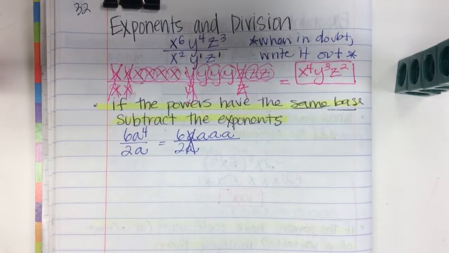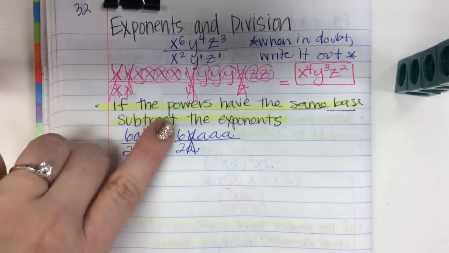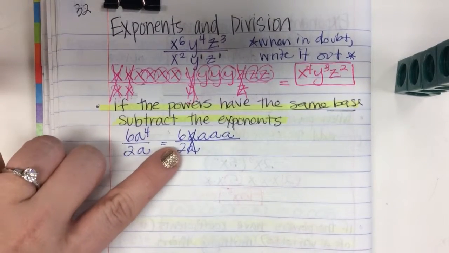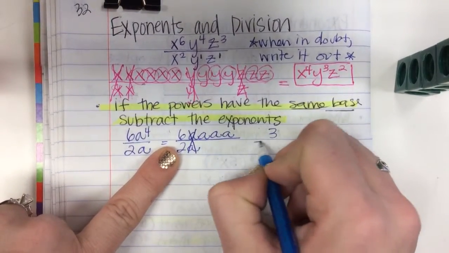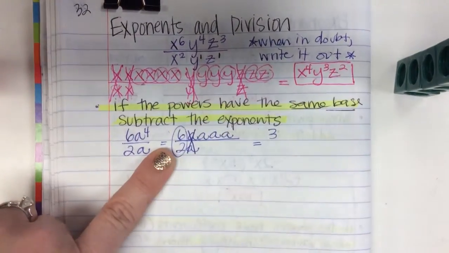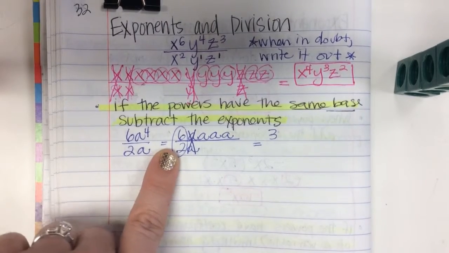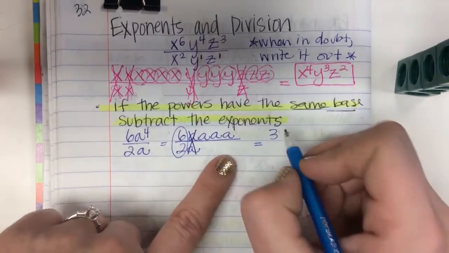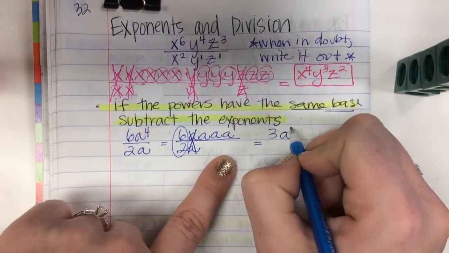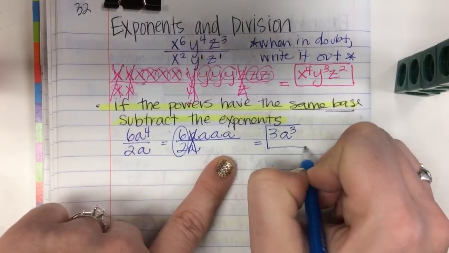So we should simplify the coefficients. What's 6 divided by 2? 3. 6 divided by 2 is 3. And what's left over for my variables? A to the 3rd.